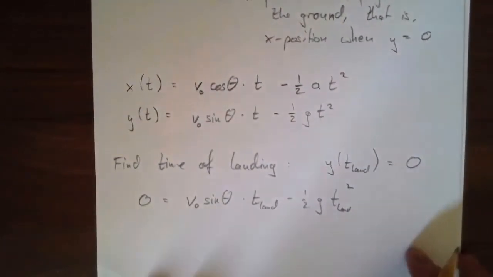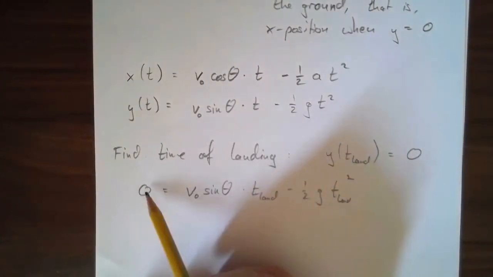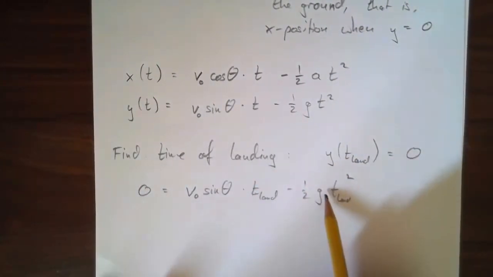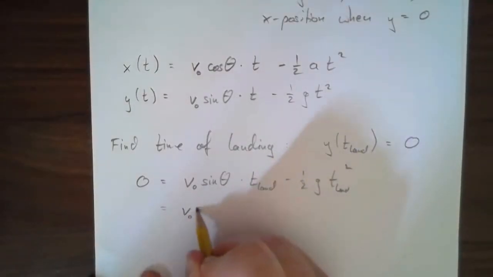So how do I solve for it? Well, it looks like a quadratic, but there's no constant term here, so I can just factor out one of those t's and make my life easier. I don't need to use the quadratic equation.